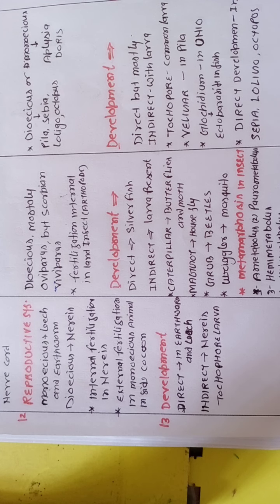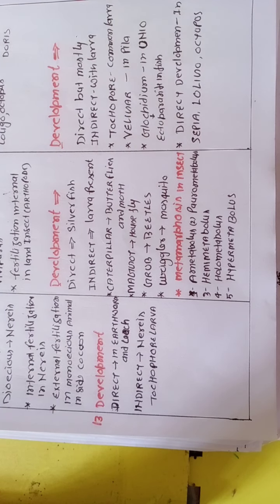Now, the last point I am going to talk about is metamorphosis in insects of Arthropoda. I am telling only about insects, because there are more than 7 lakh, approximately 7.5 to 7.8 lakh species present in Insecta. So insects are more in number, and their metamorphosis is different.